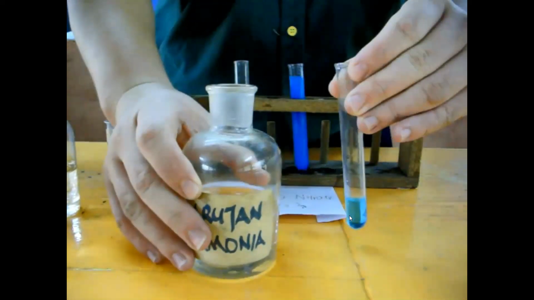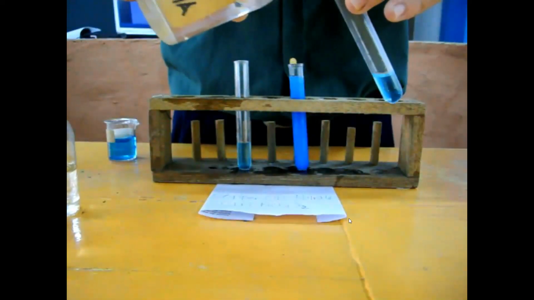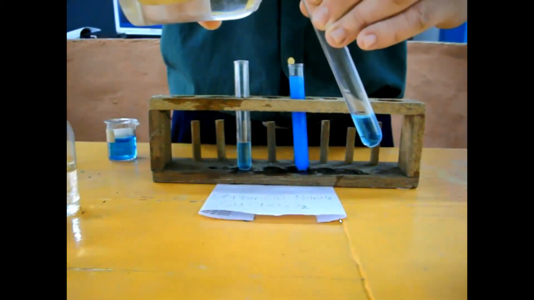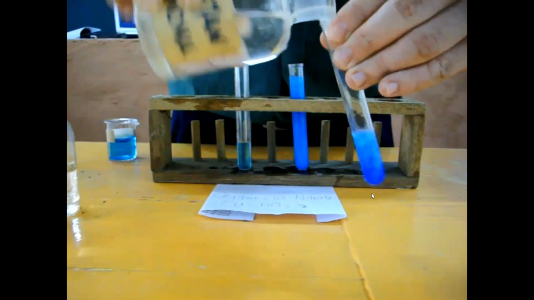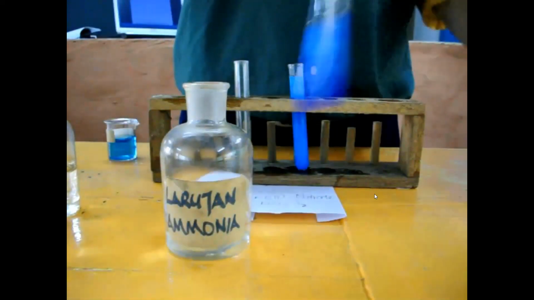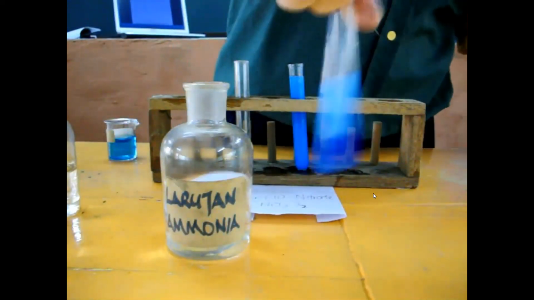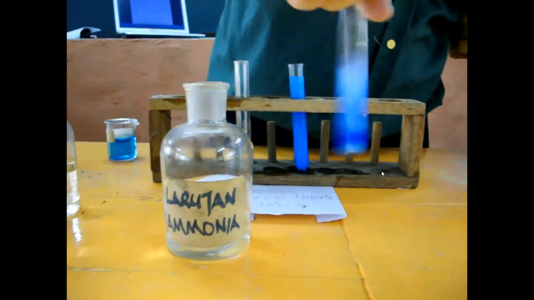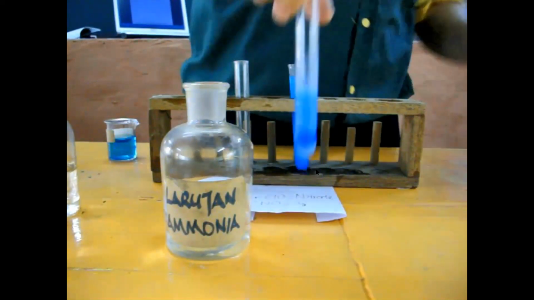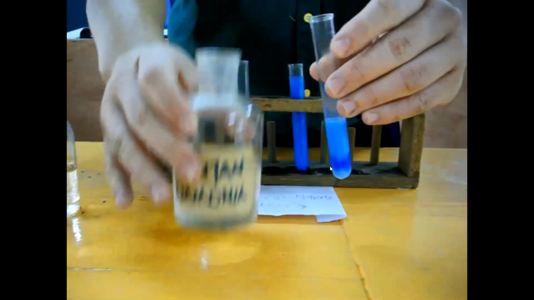So when a little ammonia is added to the copper 2 ion, immediately you see a blue precipitate is formed, isn't it? This blue precipitate is due to the formation of copper hydroxide, Cu(OH)2. Okay, so you see the blue precipitate here. Apparently I already accidentally mixed quite a lot, so that is why down here you can see it starts to form deep blue already.